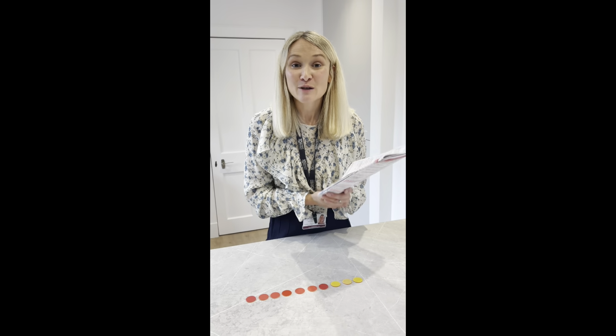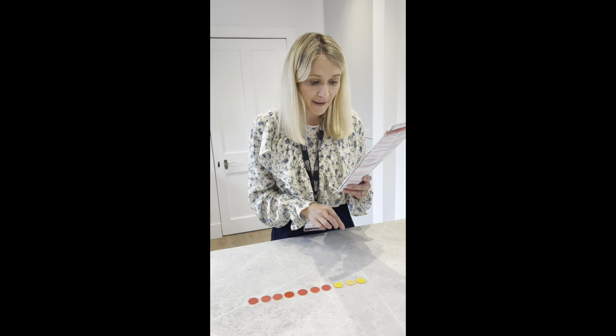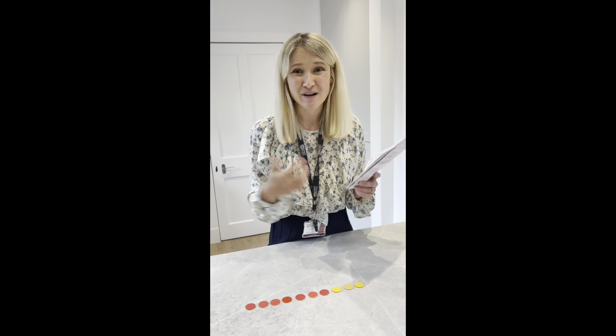5.3.5. So this is about counting items in 2 rows. What you want to do is place out some red dots, okay? And then place out a different colour. In the example it says blue counters or blue dots. I've just used yellow, it doesn't matter, just whatever you've got in your school.